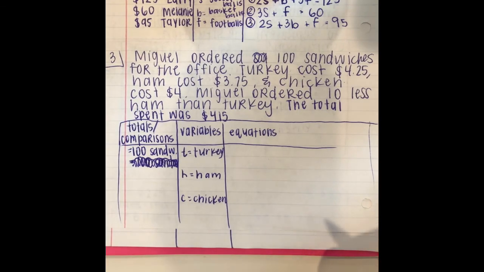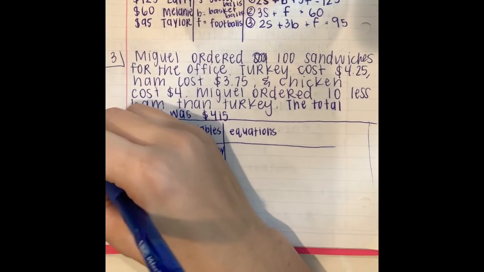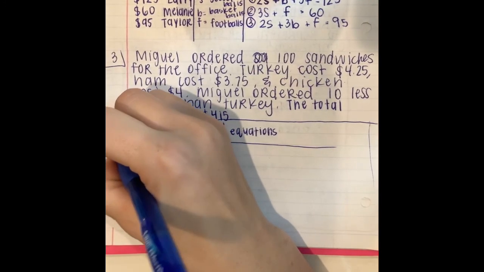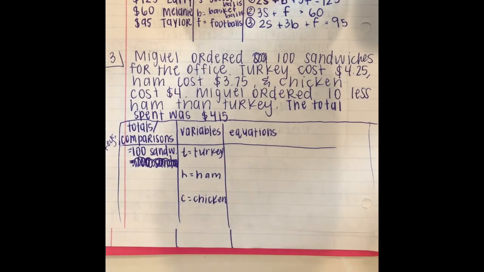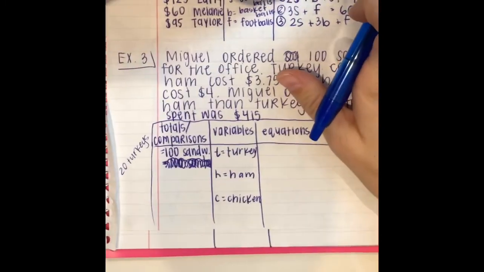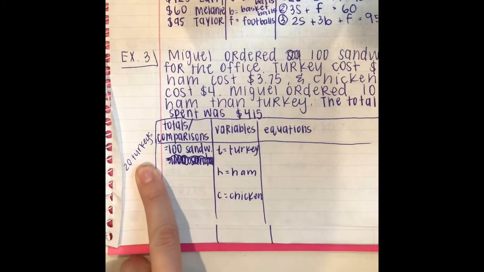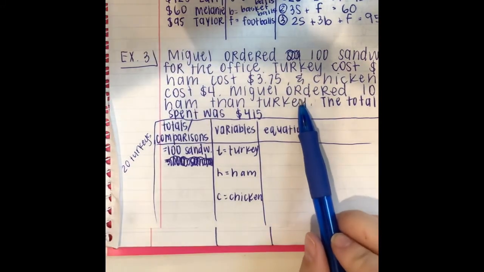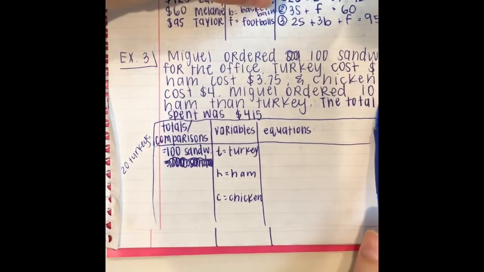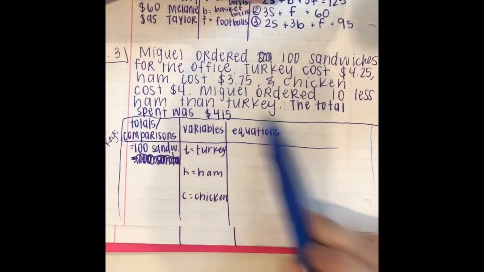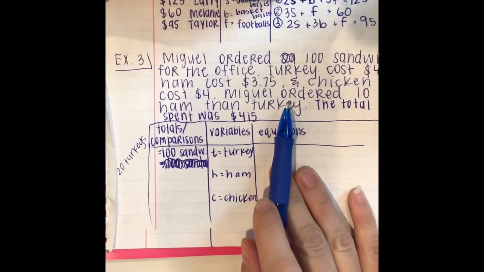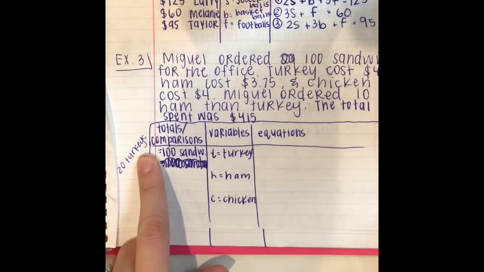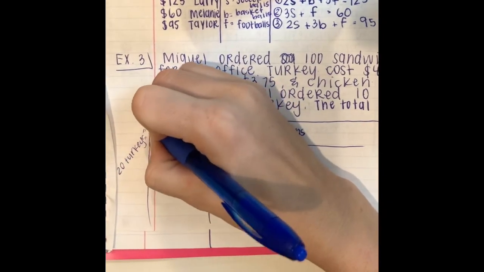Let's just pretend that Miguel ordered 20 turkeys, okay? So Miguel had 20 turkeys. So if we had 20 turkeys, this is just a pretend number. And it says Miguel ordered 10 less ham than turkey. So he has 10 less hams than he does turkeys. Well, if he has 20 turkeys, 10 less than that would mean that he had 10 hams, right?